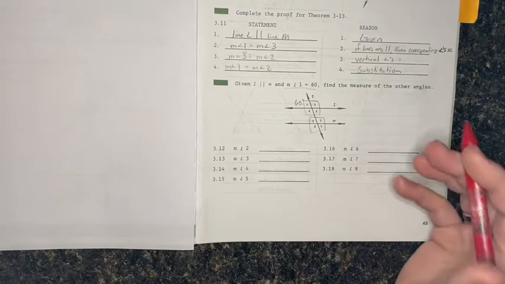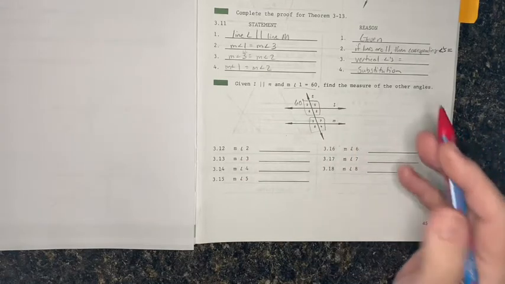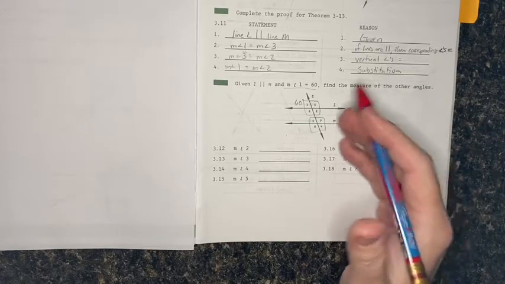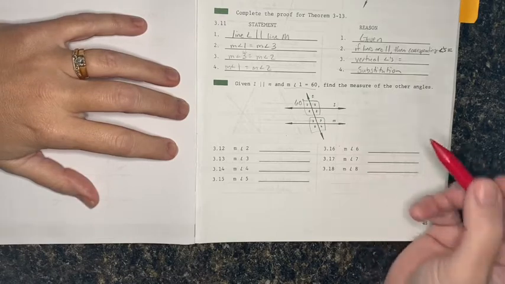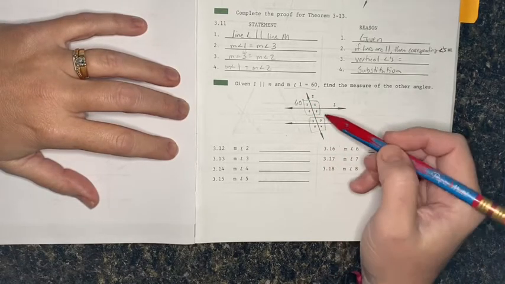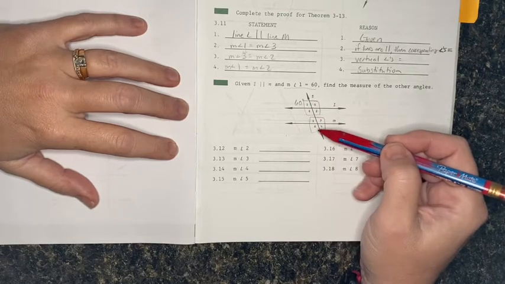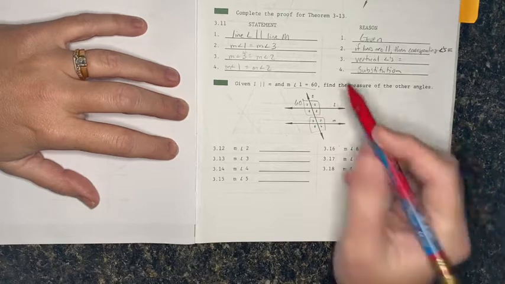Okay? Now, rather than solve it in the order in which they give me here, I'm going to solve it in a slightly different way. First, I'm going to think about all the different angles that angle 1 is equal to. Well, if I think about corresponding angles, then I know that 1 and 3 are equal, right? Because they're in the same part of the box.